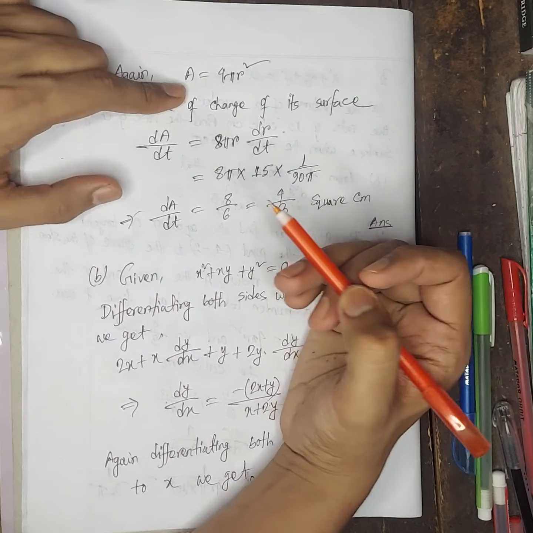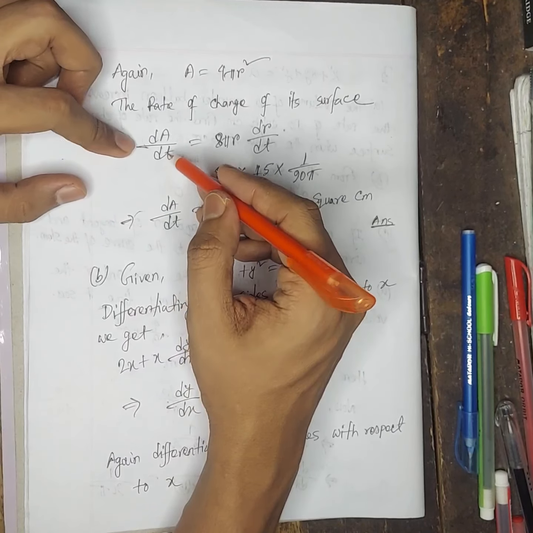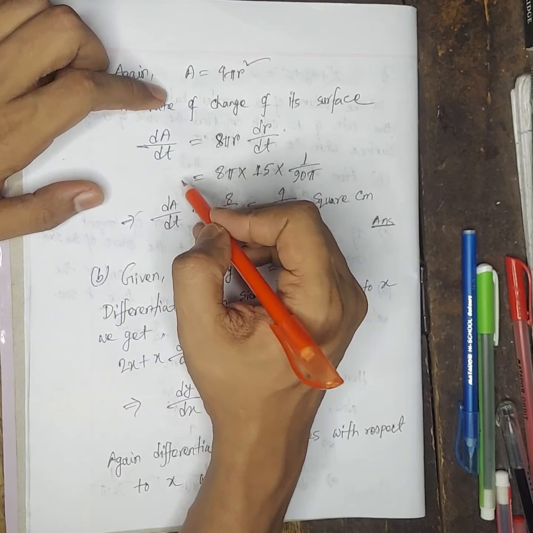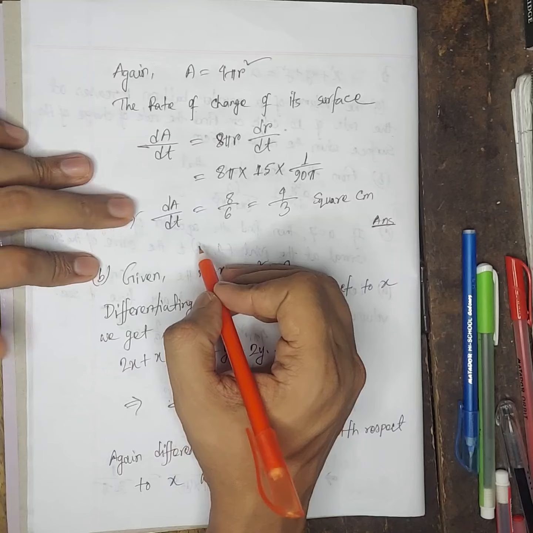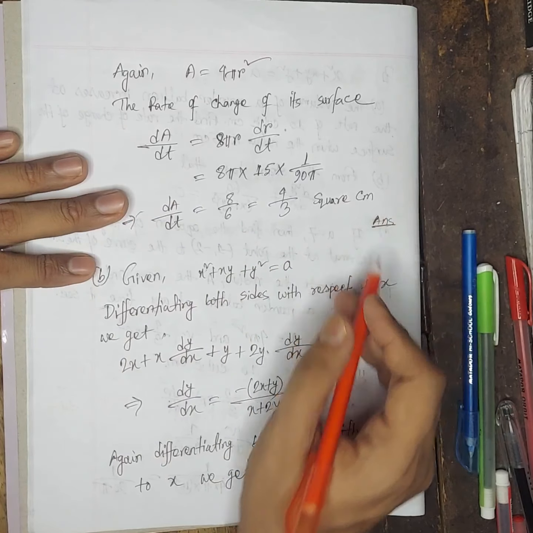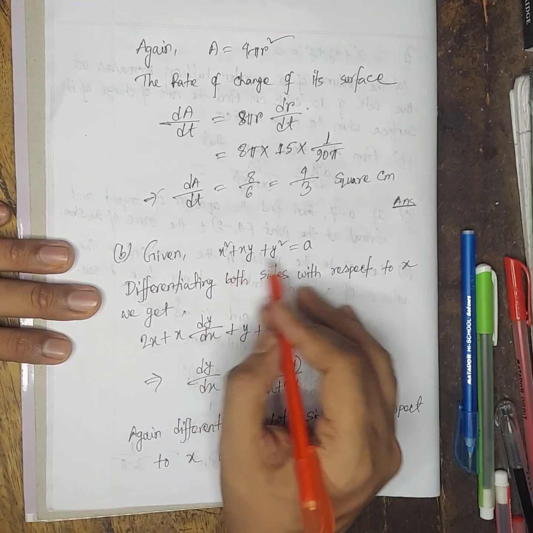Now we are given A is equal to 4 pi r square, the rate of change of its surface. If we differentiate this with respect to t, dA by dt is equal to 8 pi r times dr by dt. So dA by dt is 4 by 3 square centimeter. Okay, now part B, we are given this expression.